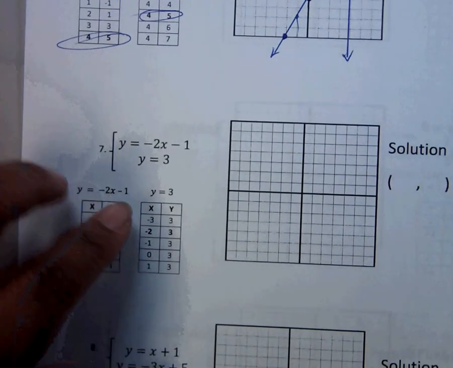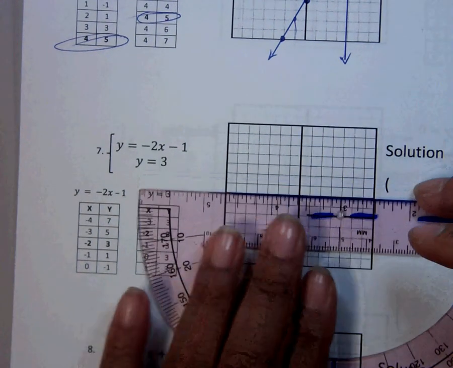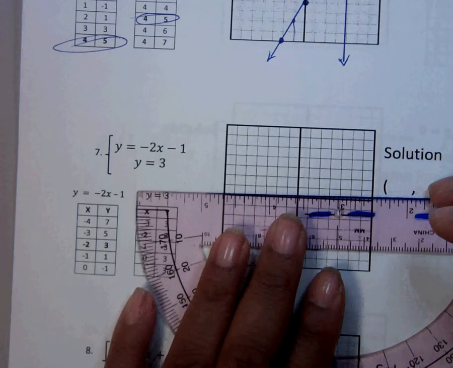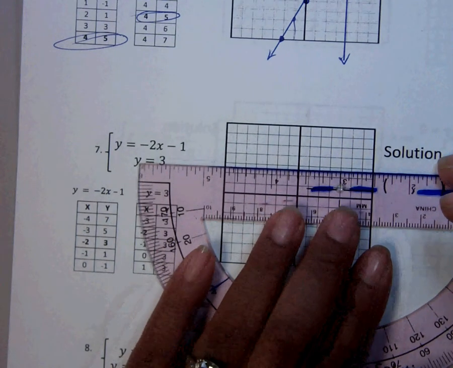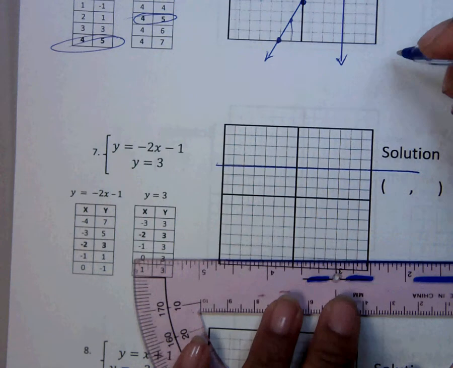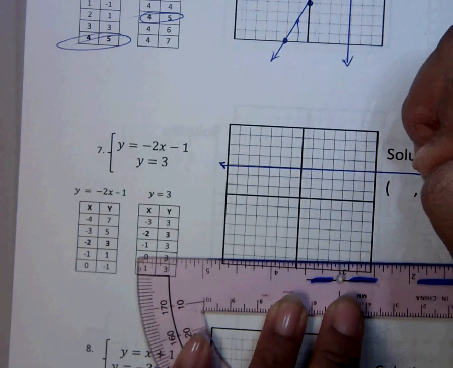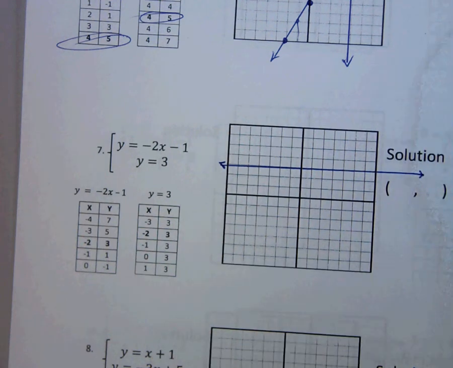Number 7, y equals 3. I'm going to start with that one. Y equals 3 is not vertical, it's horizontal. 1, 2, 3. If you understand this, you can fast forward to the next example, number 8. If not, please continue watching.